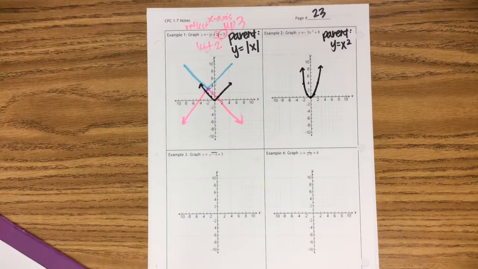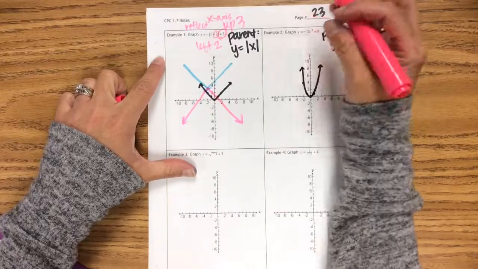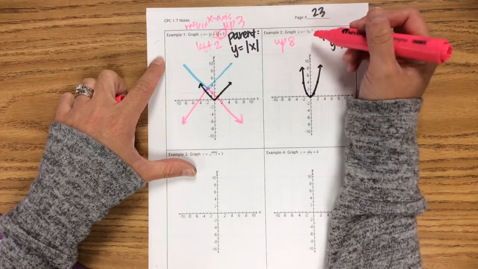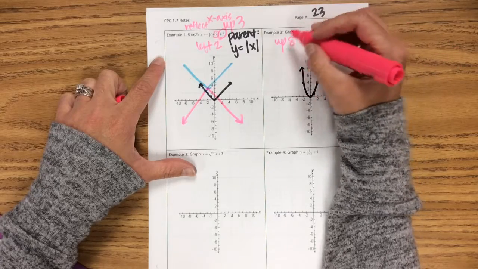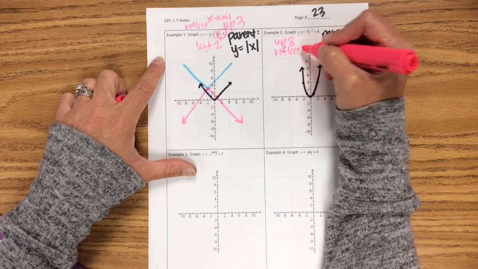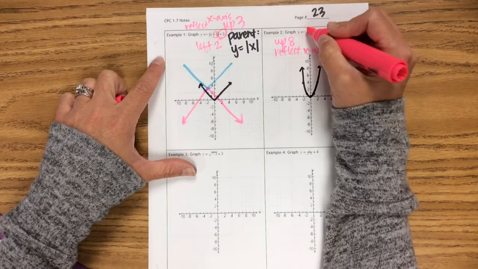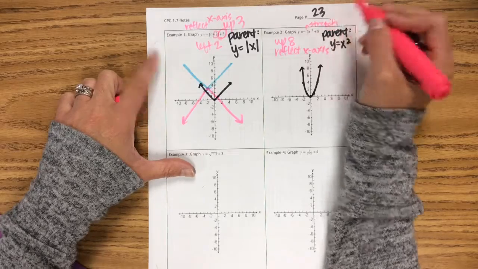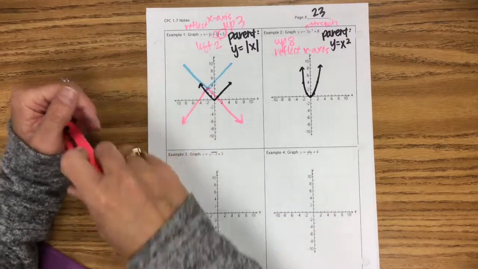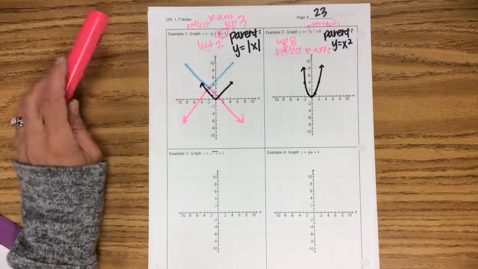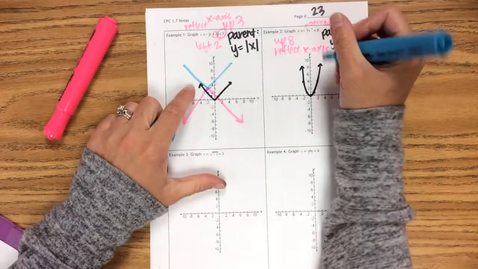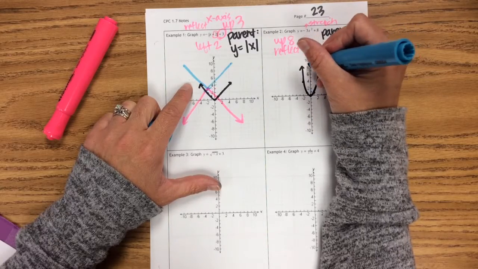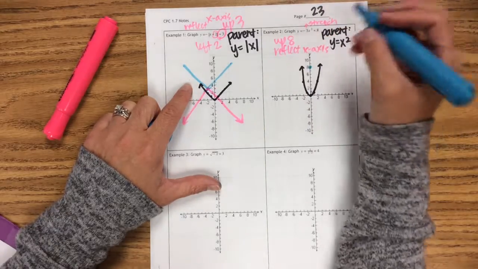So what I'm looking for is up 8 because there's a plus 8 there. And then the negative means it will be facing down, reflection across the x-axis. And the 3 is going to stretch it. Okay, so I am going to do them kind of in stages. So first I'm going to move it up 8. 1, 2, 1, 2. Okay, so there's my vertex.